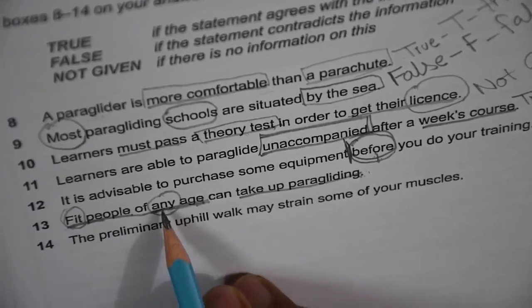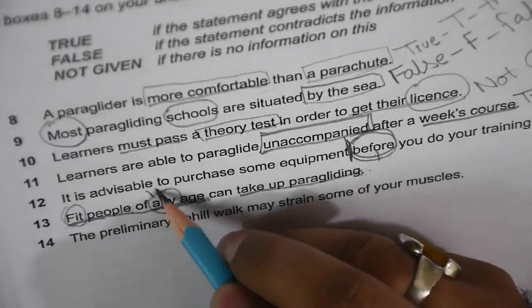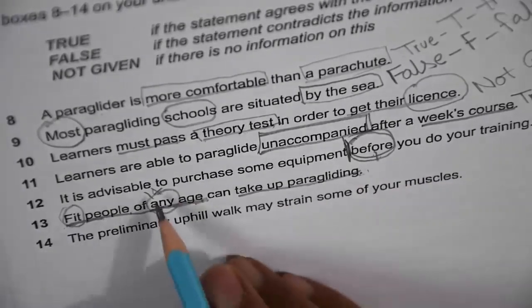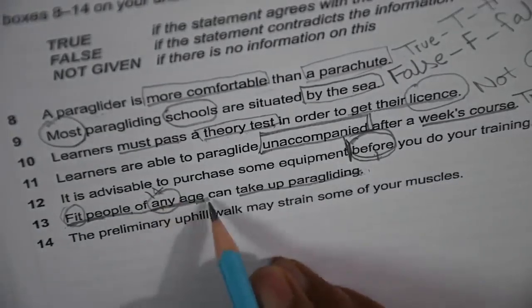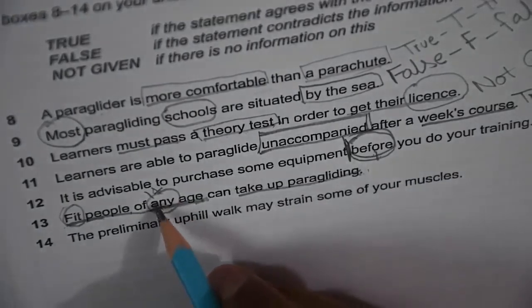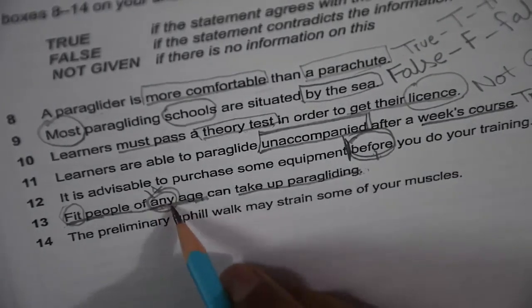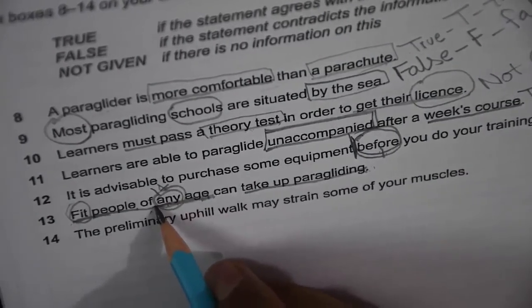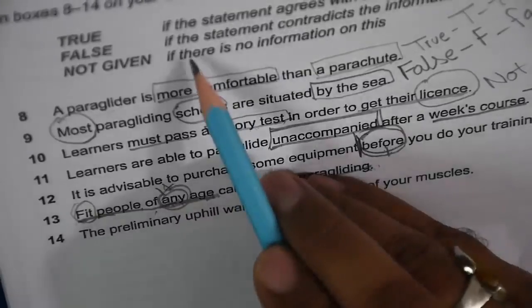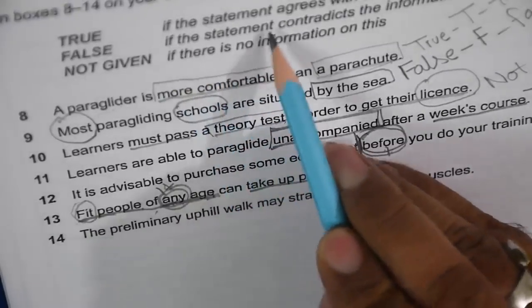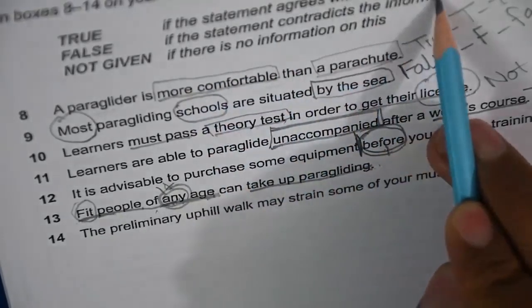Now let's go back. The question says fit people, okay, that's right, of any age. Now it's not any age, they have mentioned it's 14. 14 does not mean any age. That's why, because there they say any age and there they say 14, so it's actually conflicting. If you just take a look over here, it says if the statement contradicts the information.